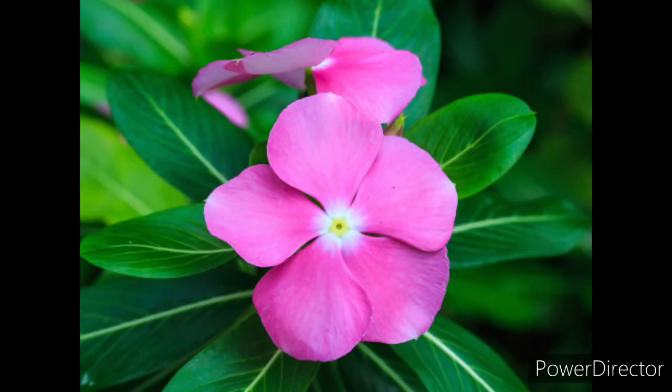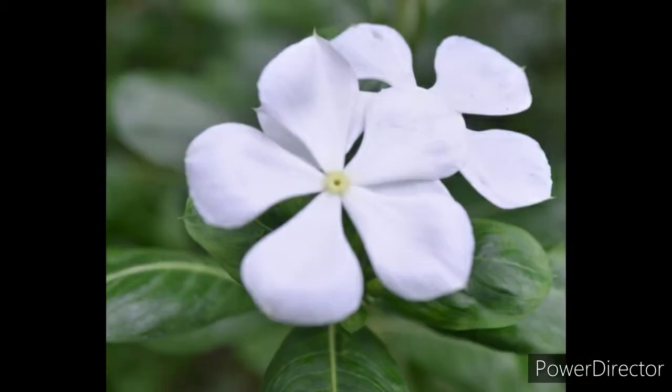These are periwinkle flowers. Children, do you know periwinkle has 5 petals. So it is also known as 5 petals flower. They are pink and white in color.